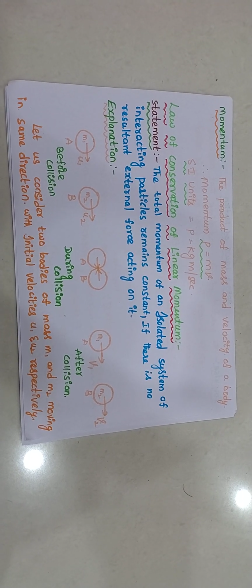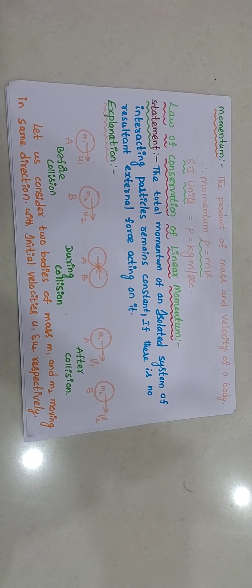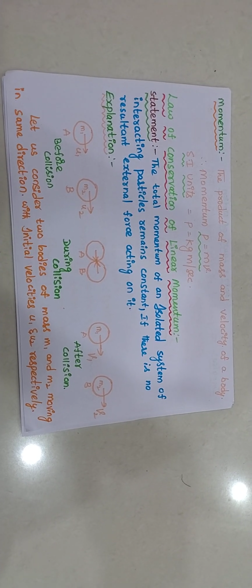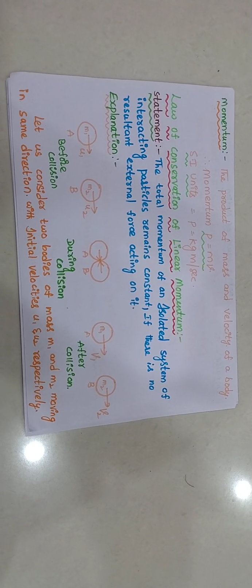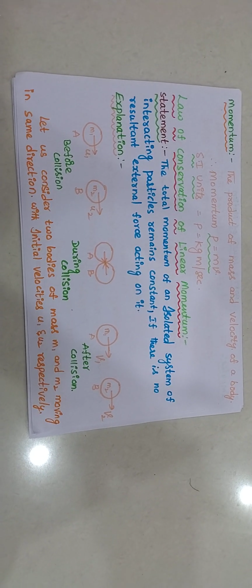The total momentum of an isolated system of interacting particles remains constant if there is no resultant external force acting on it.